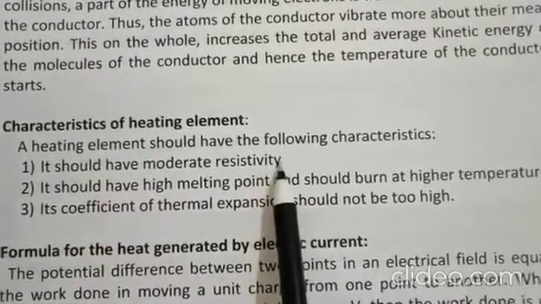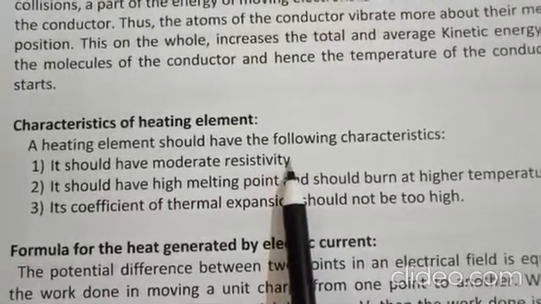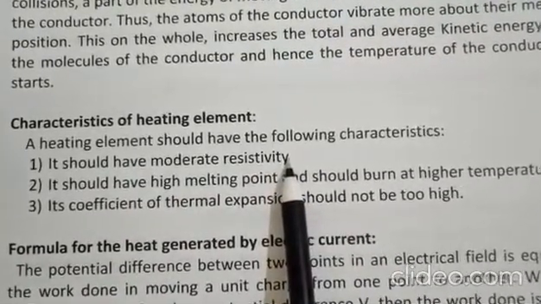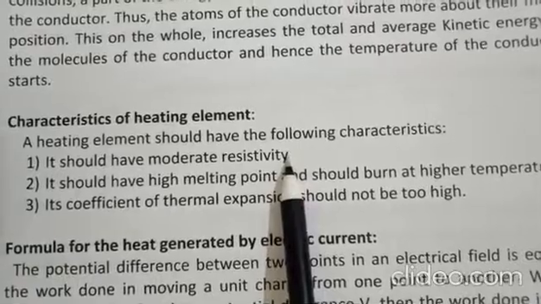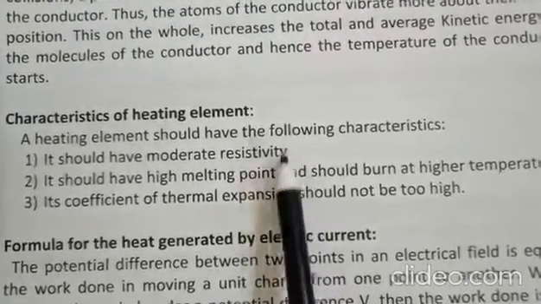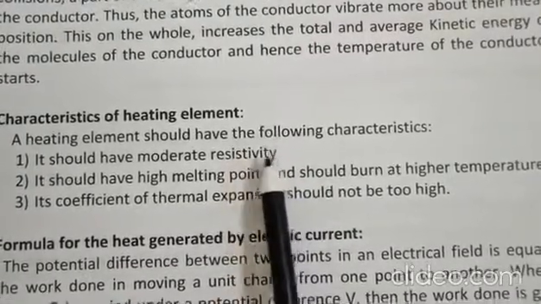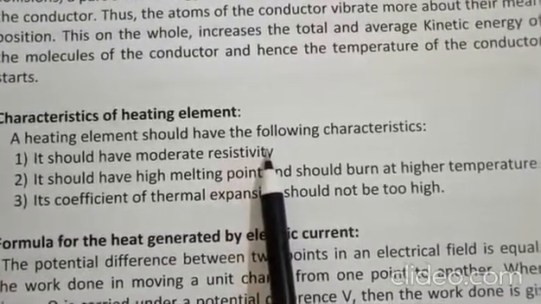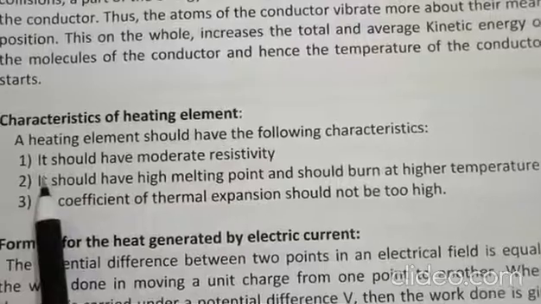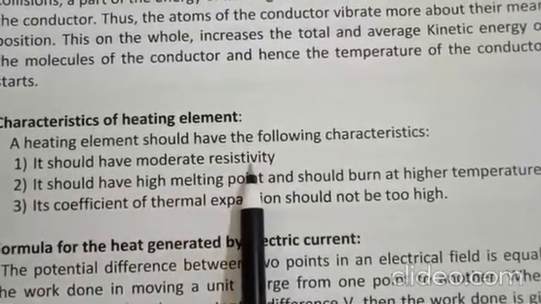The meaning of the first point is that the object should have a certain amount of obstruction in the flow of electrons. The more the obstructions it will have, the more the heating effect it will create. So the first point says it should have moderate resistivity.